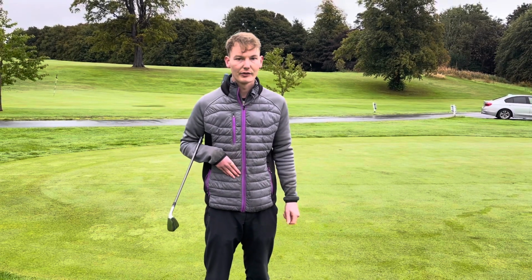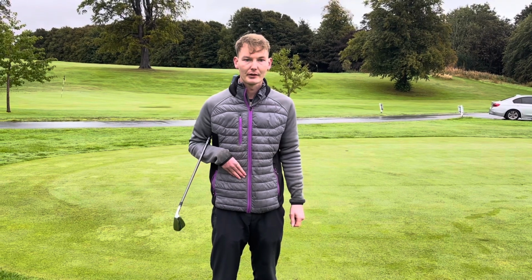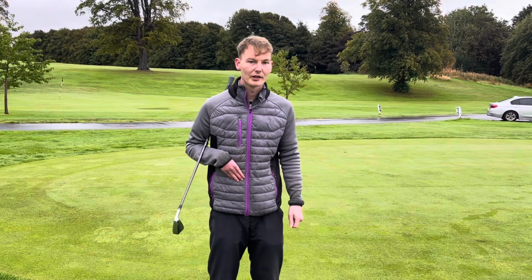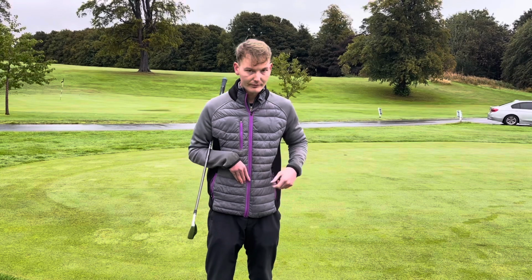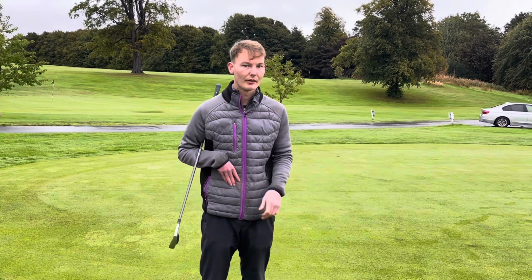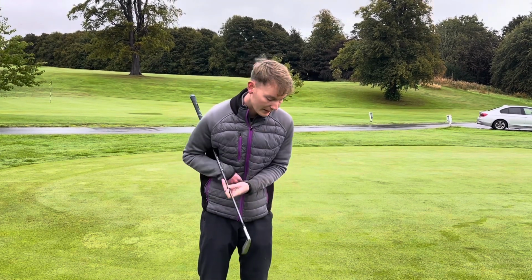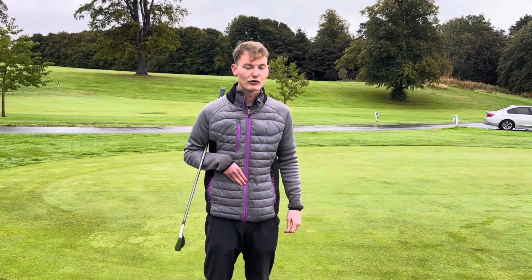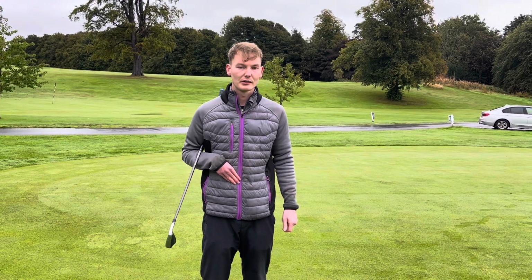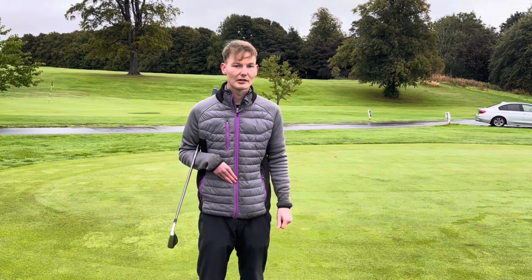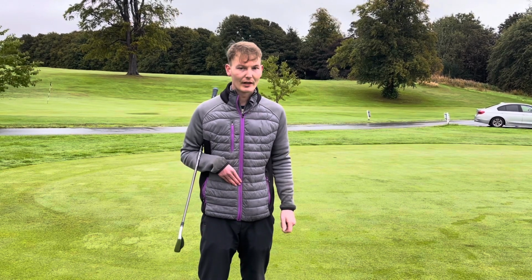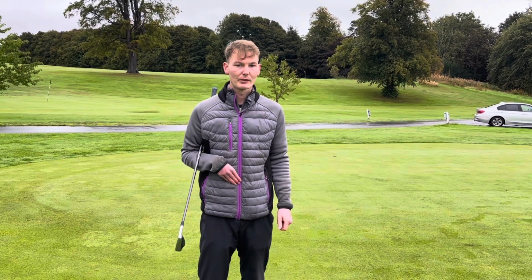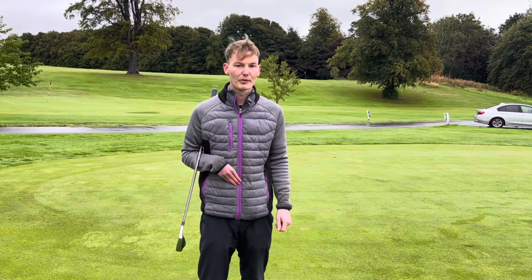The dynamic loft is affected by the grip. If I have a strong grip, the dynamic loft is going to be decreased, and if I have a weak grip, the dynamic loft of the golf club is going to be increased.